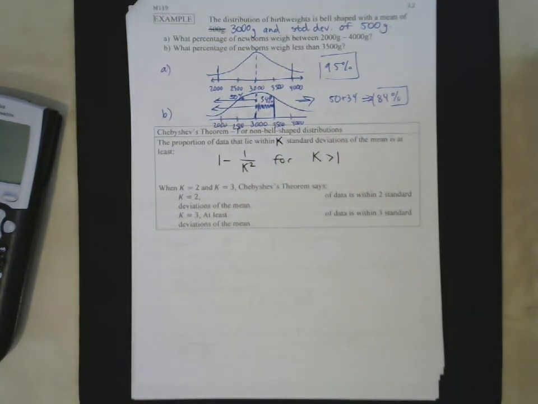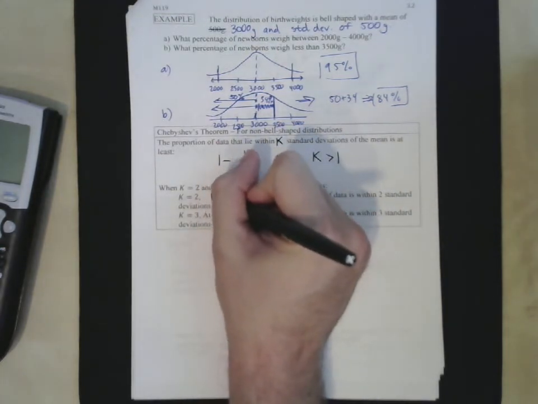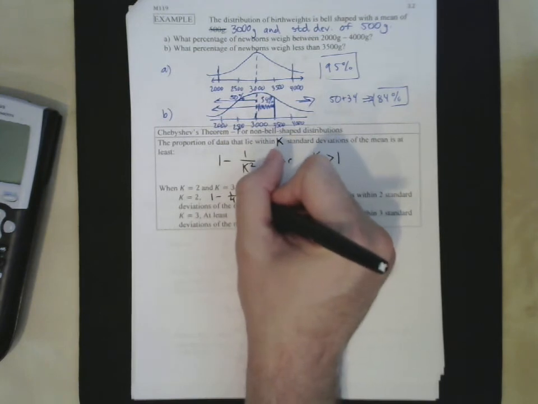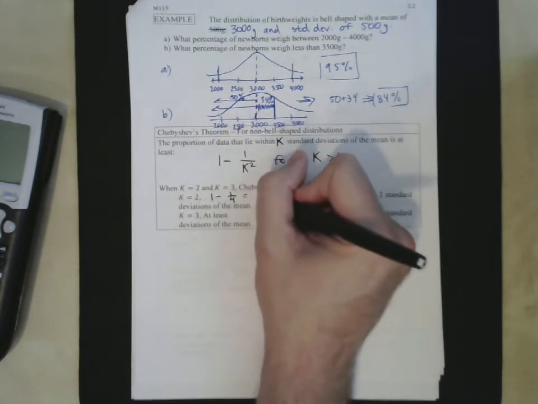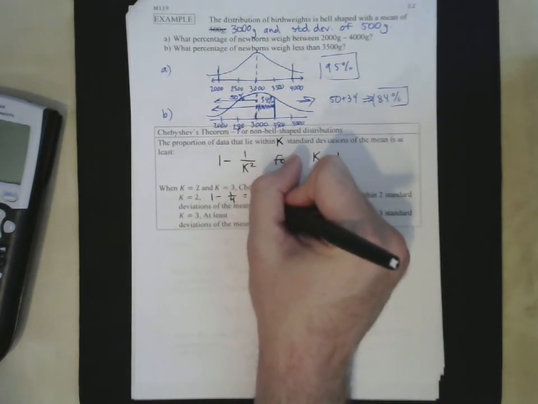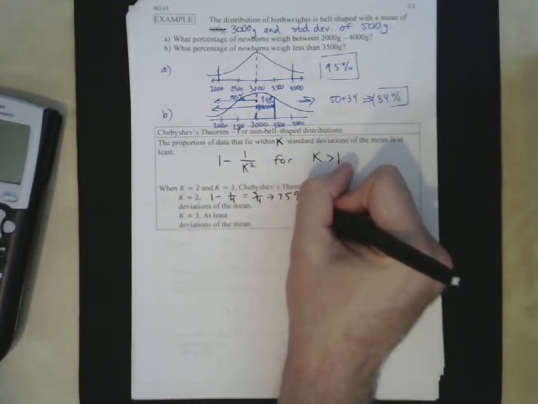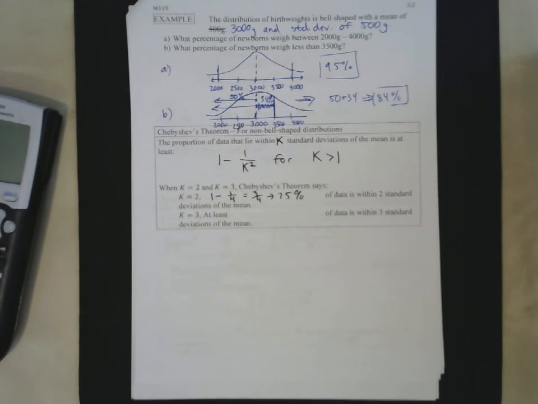Now we don't do this for k equals 1. When k equals 2 and k equals 3, just an example, Chebychev's theorem says at least 1 minus 1 over 4, 2 squared, which is 3/4 or 75% of the data is within 2 standard deviations.